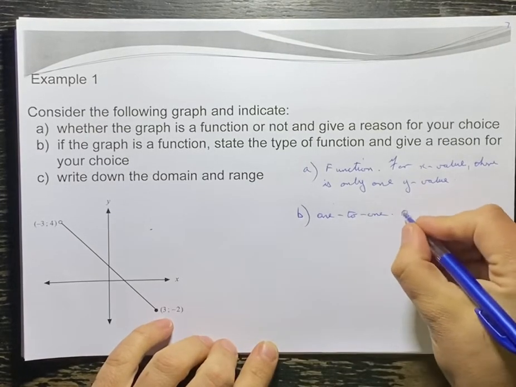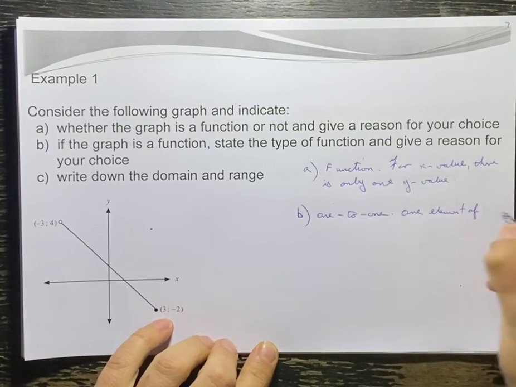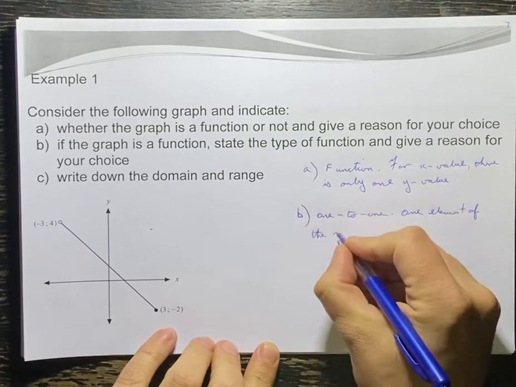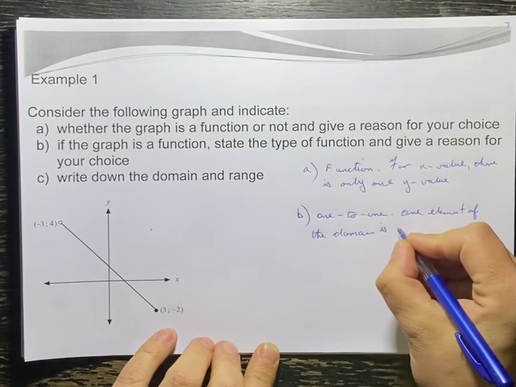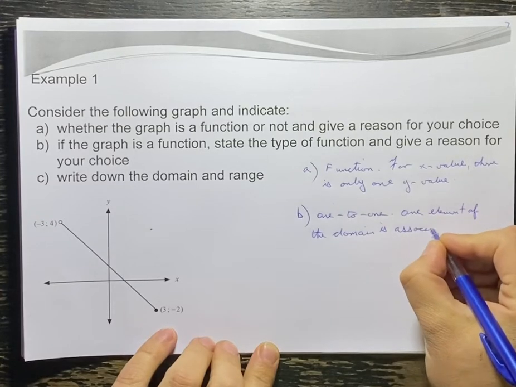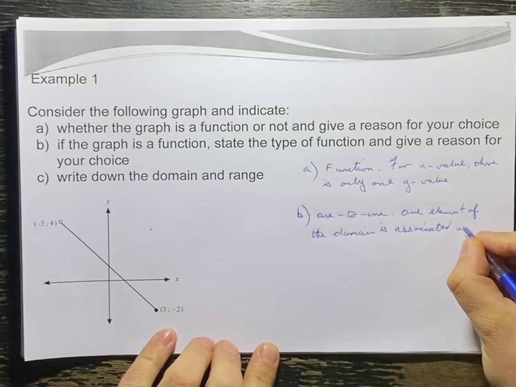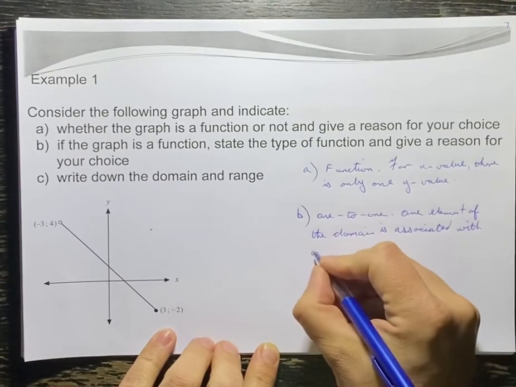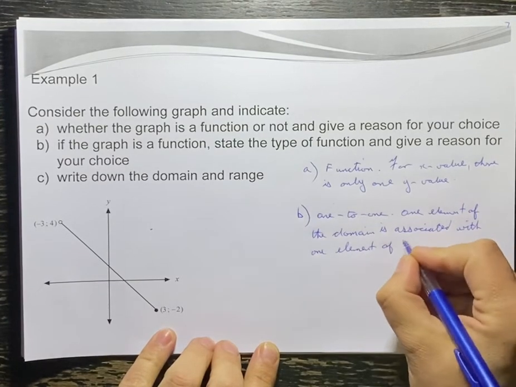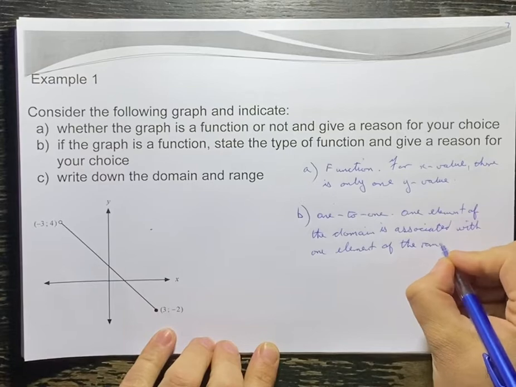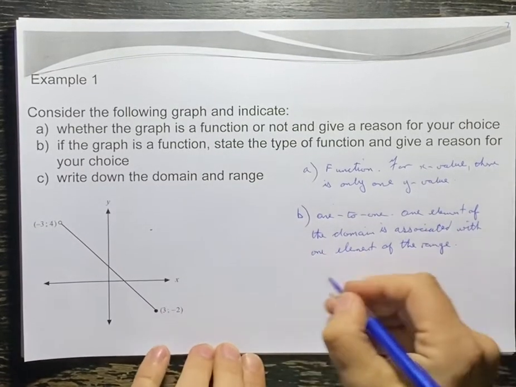And my reason for this is one element of the domain is associated with one element of the range. So one element of the domain is associated with one element of the range. In other words, for every x value that I'm choosing here, I'm only getting one y value.